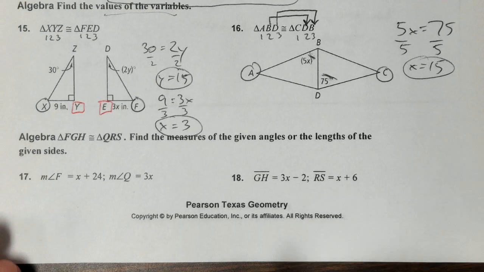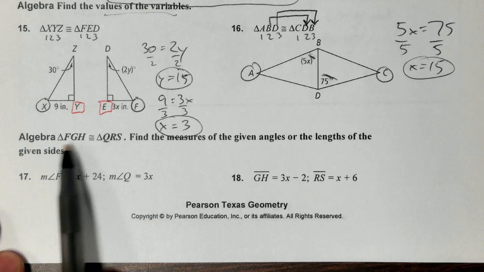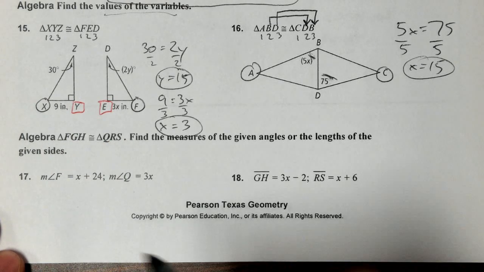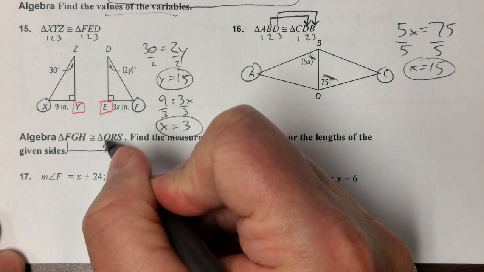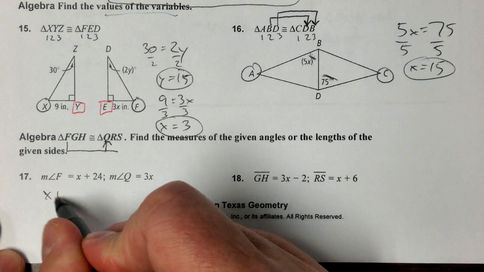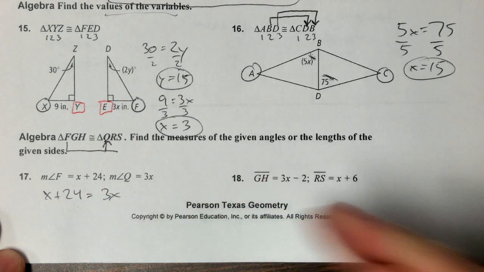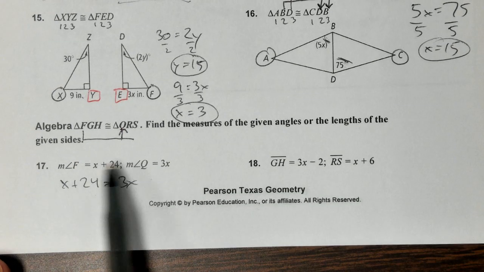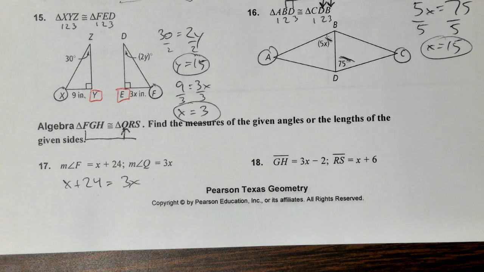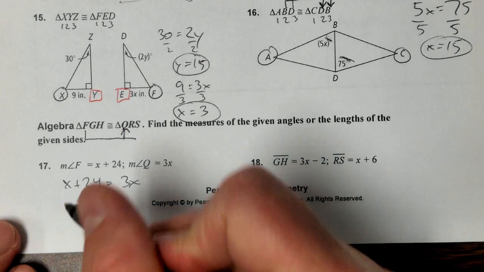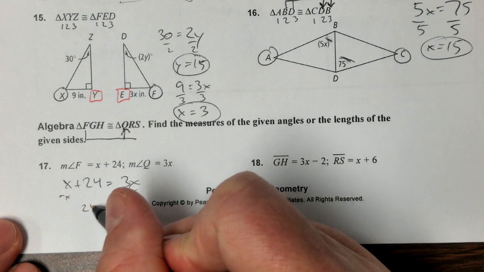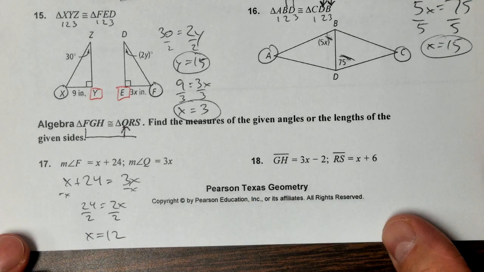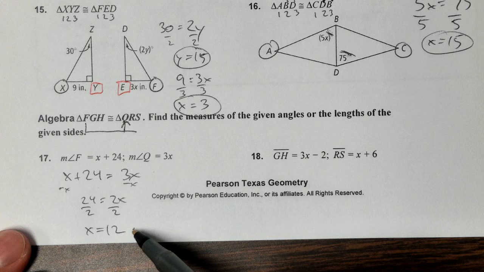Okay, so now number 17. The algebra part with these. So F corresponds to Q, so that means on this problem that you set them equal. So x plus 24 equals 3x. Don't add it up to 180 because the F and the Q go together. And so then I'm going to subtract x. So I get 24 equals 2x, and then I get x equals 12. So that's my variable answer.